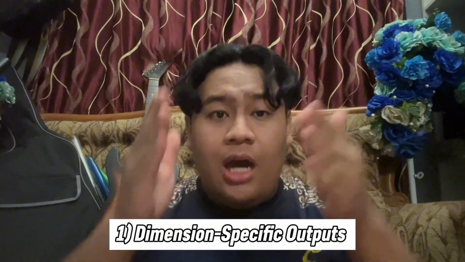So the first characteristic that I want to explain is the dimension-specific outputs. So the structure of the formula dictates the dimension of the result. Linear formulas measure boundaries in one-dimensional units. Area formulas calculate surface coverage in two-dimensional square units. And volume formulas compute internal space in three-dimensional cubic units.